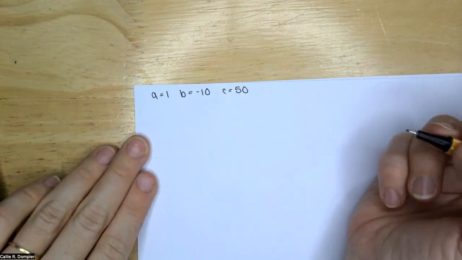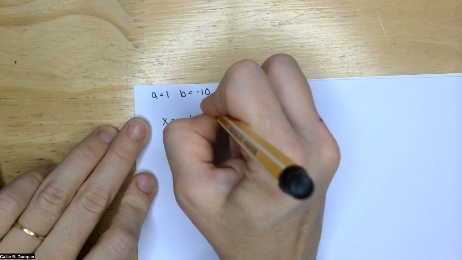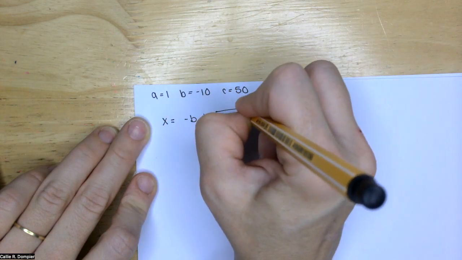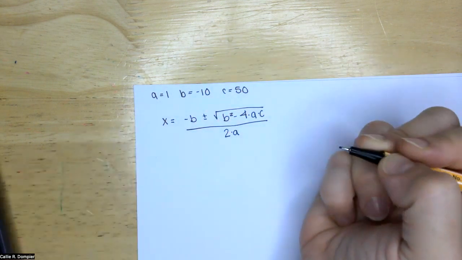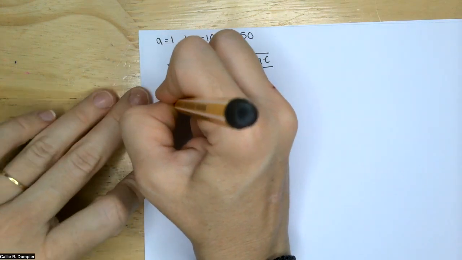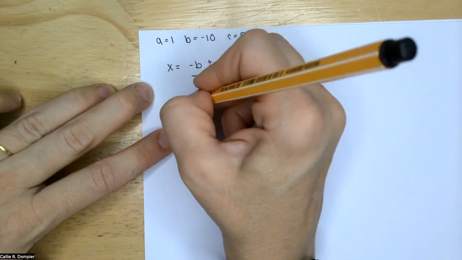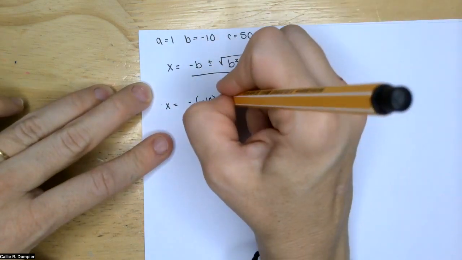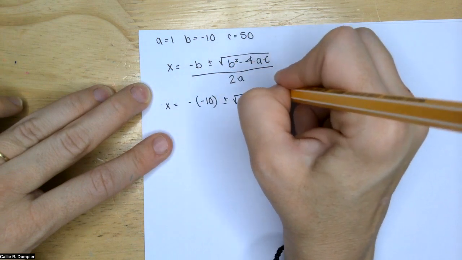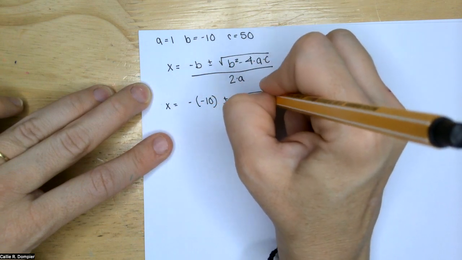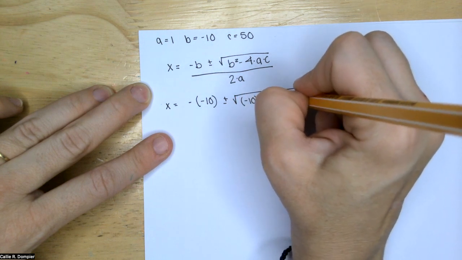What's our quadratic equation? X equals negative b plus or minus the square root of b squared minus 4 times a times c over 2 times a. Let's substitute them in. Negative negative 10. See that? It was a negative here, and then b is an actual negative number. So it's minus a negative 10. B squared is going to be negative 10 squared minus 4. A is just 1, and c is 50.